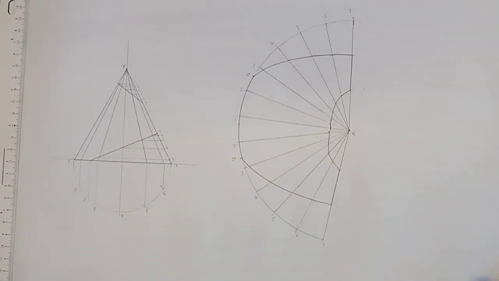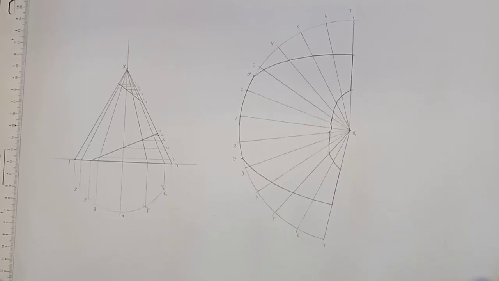Very done. This is our cone frustum cut at top and bottom right corner. Okay, thank you.